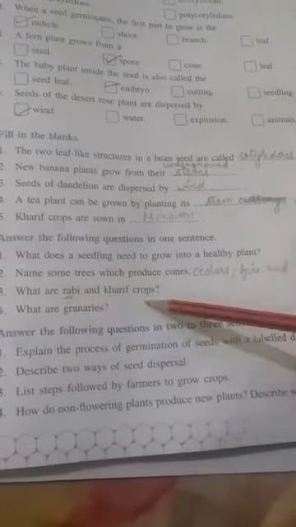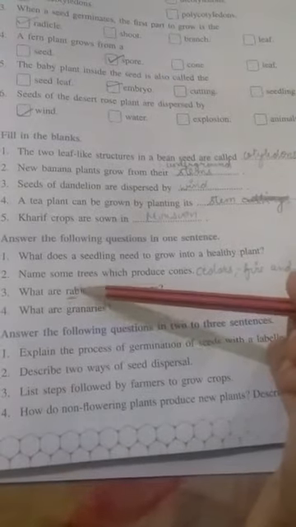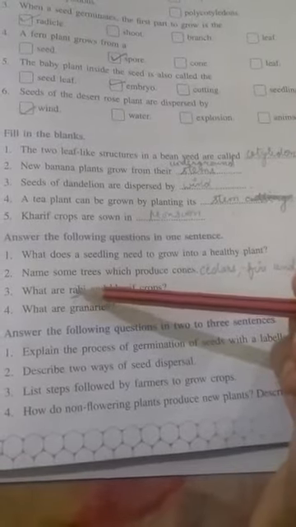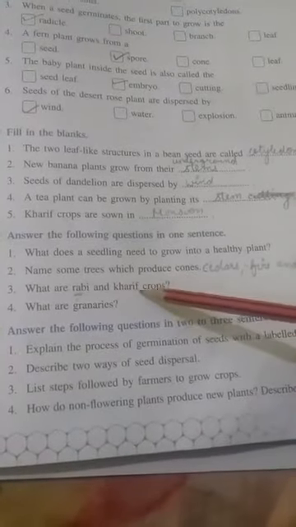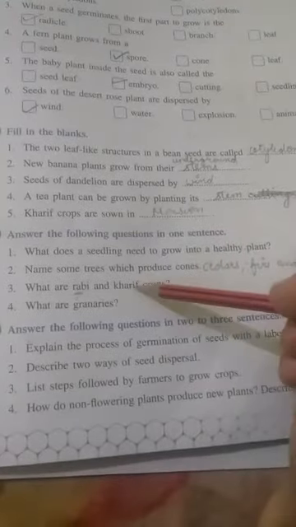What are Rabi and Kharif crops? Rabi crops are grown in winter, that is from November to April, and are known as Rabi crops. Kharif crops are grown in monsoon, that is from June to October.